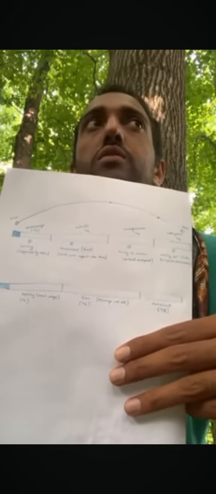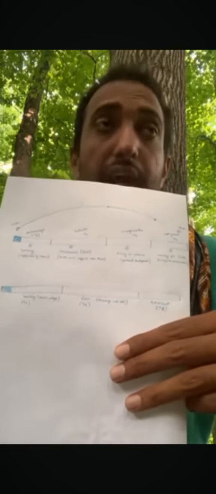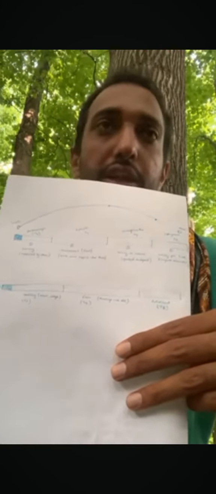So basically what is this? This is a model of an ideal human life. So let's say an ideal human life is of 80 years or 100 years. So this was the old Indian model. So what was the old Indian model?